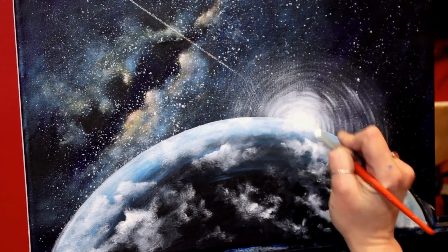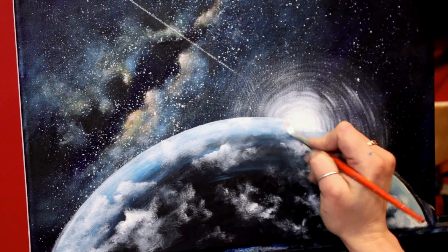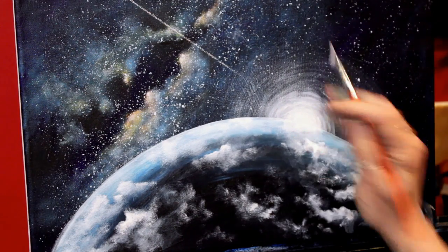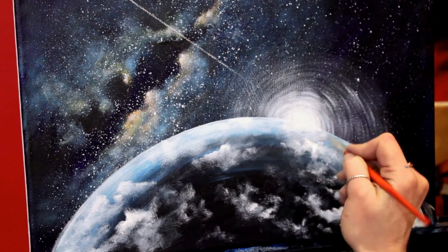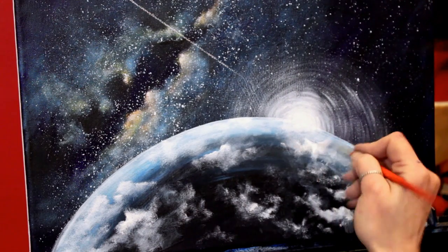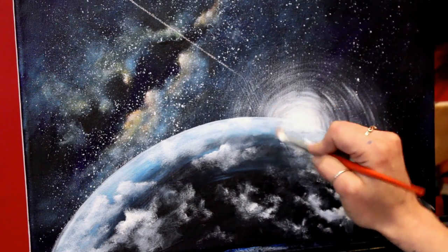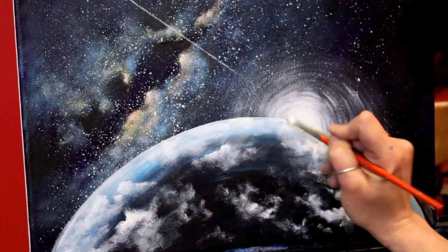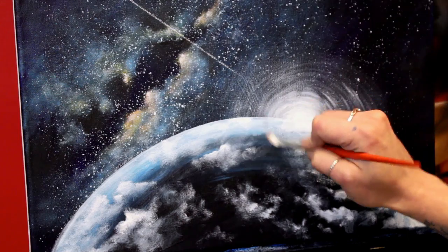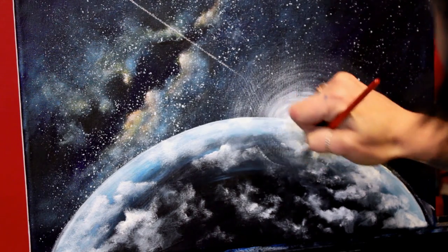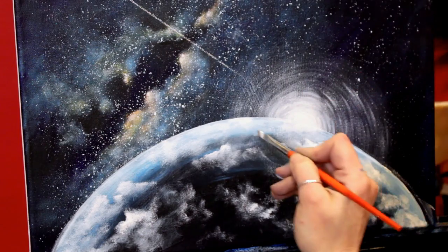I think that the light from this sun wouldn't necessarily be glowing quite as hard on the planet as it is around it. But we're just going to mimic it a bit. And with the clouds and the lighter color and everything, you can't see it quite as much, so you don't have to put as much energy into it on this part. Just an insinuation that it's there.